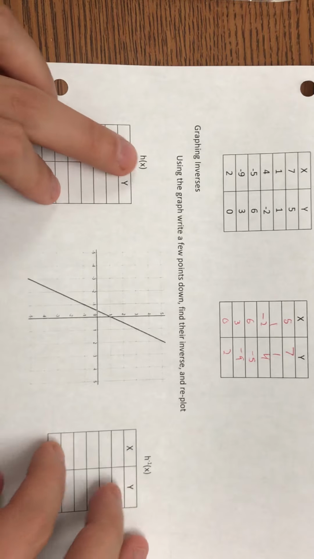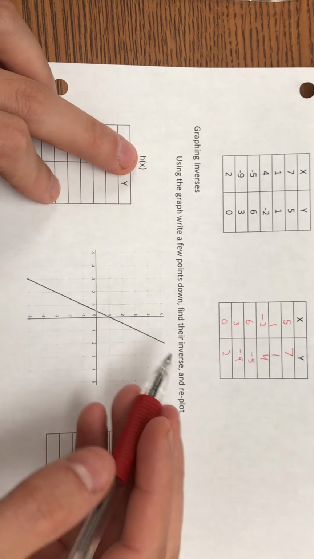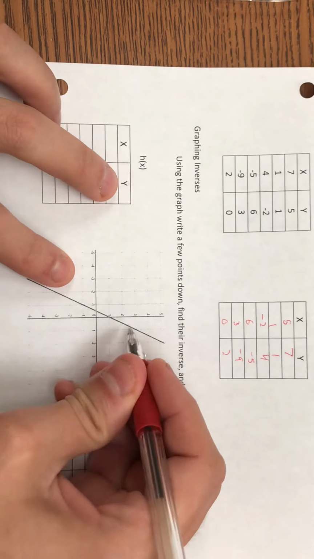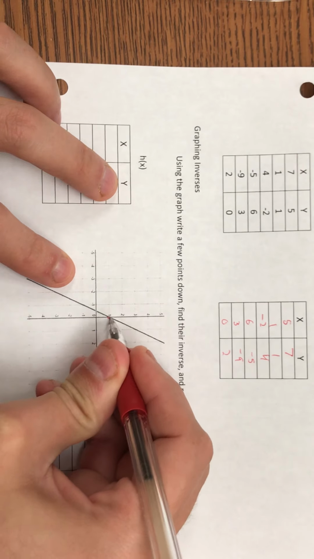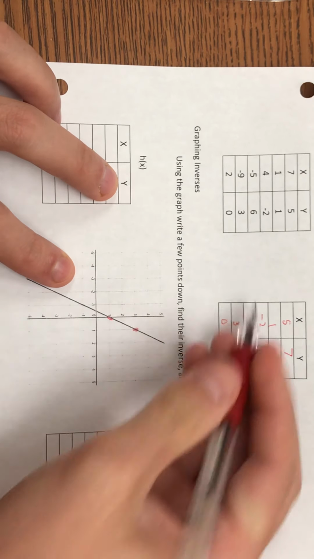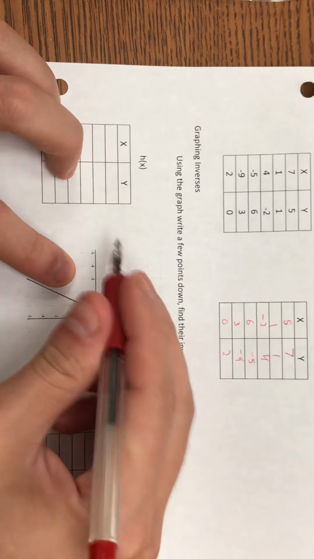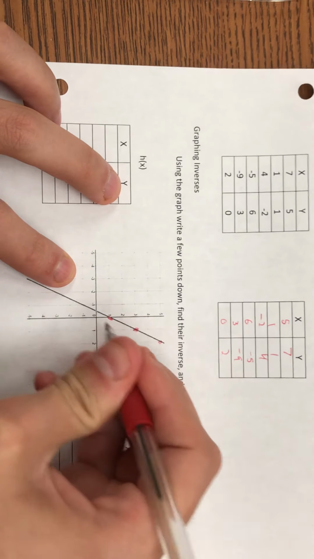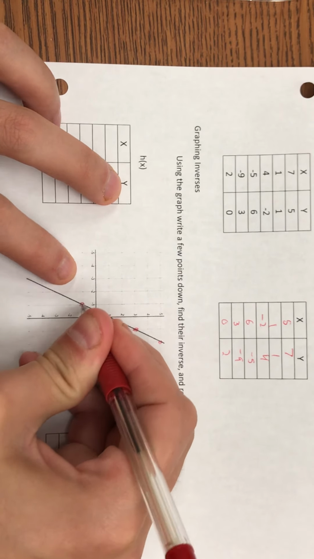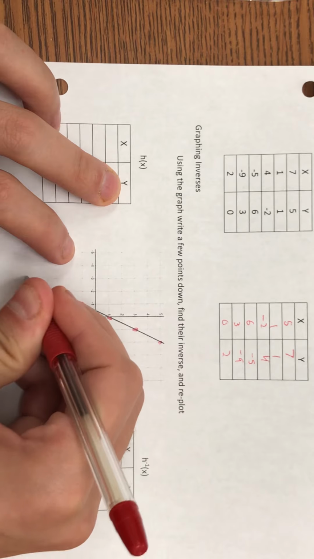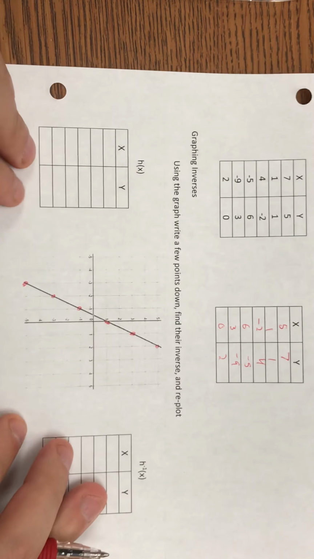When it comes to graphs down here, there's two different things you can do. What I'm going to show you first is basically just kind of off of what we just did. Instead of it giving you a table, you can just use the points to make a table. So you just kind of get all the points that you can, and you write them down.